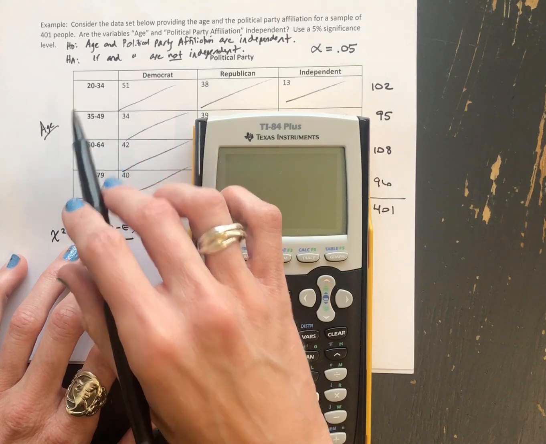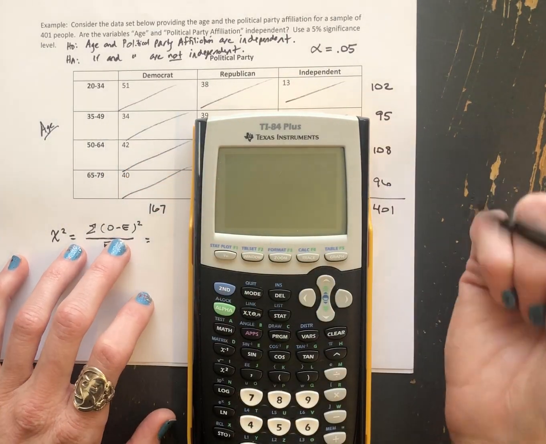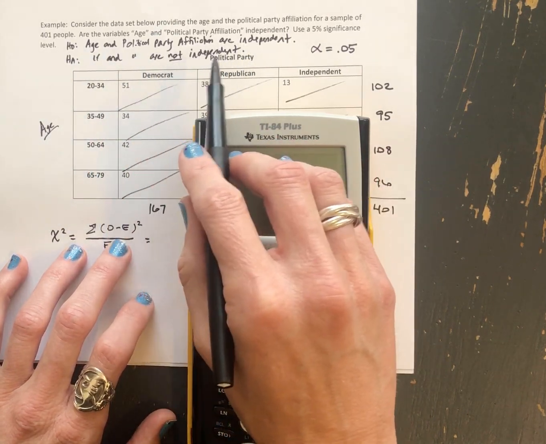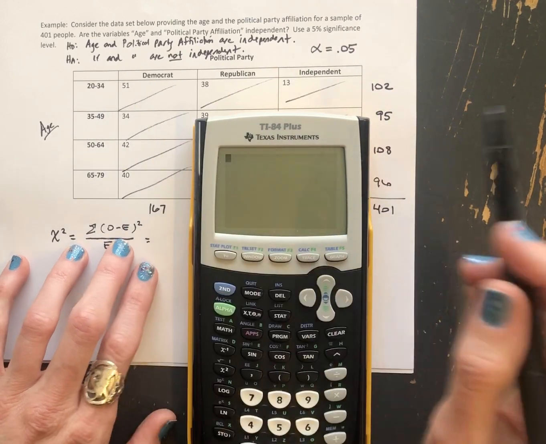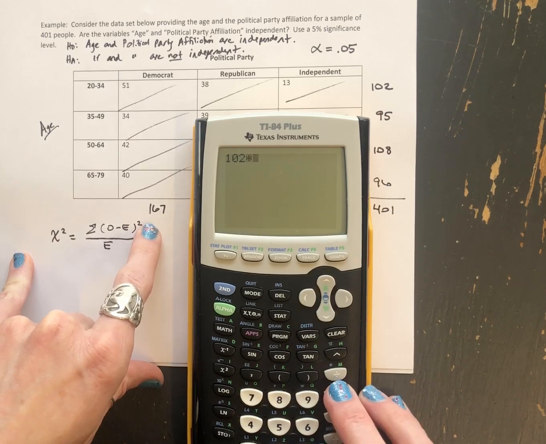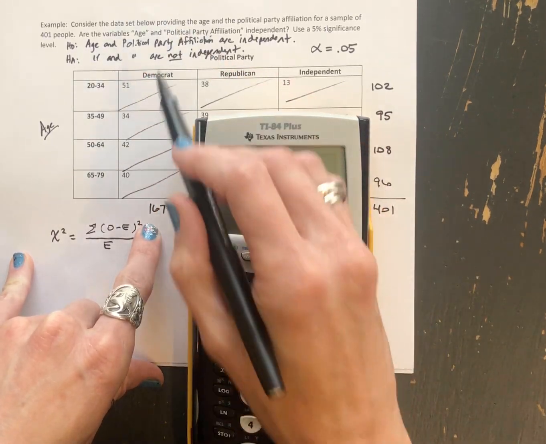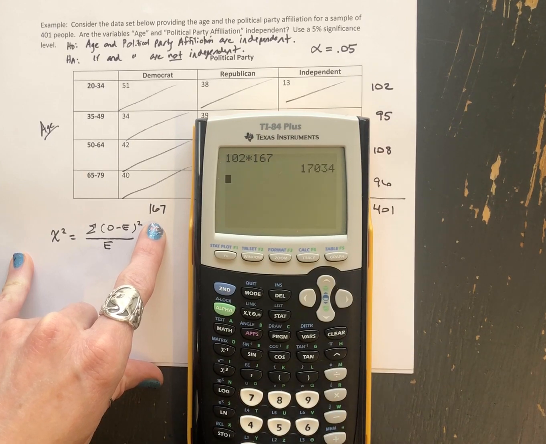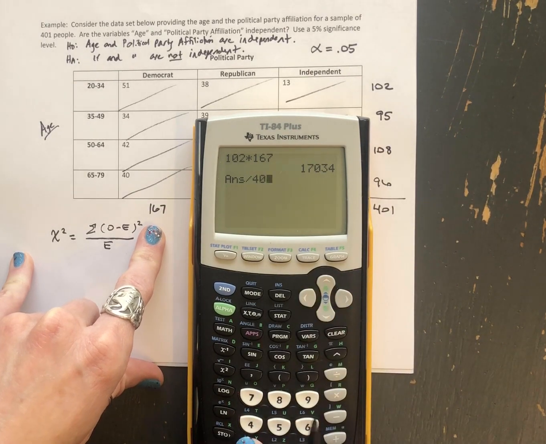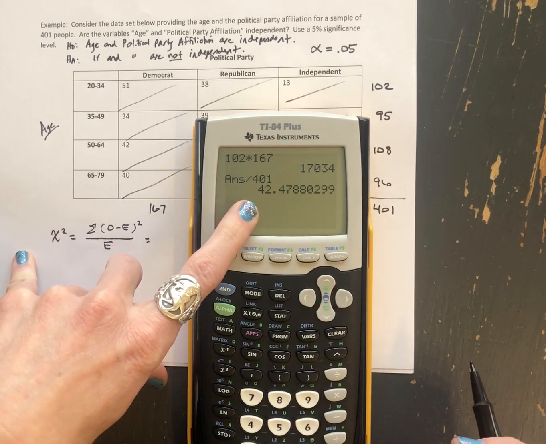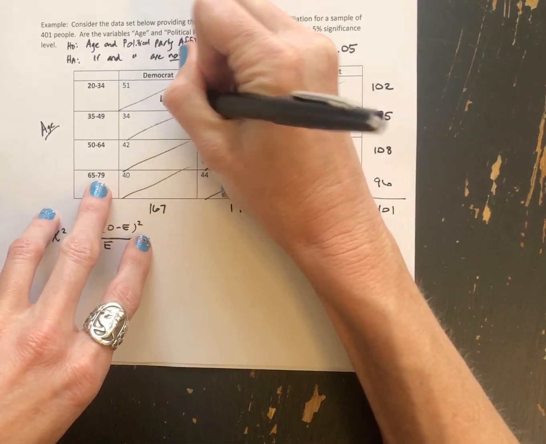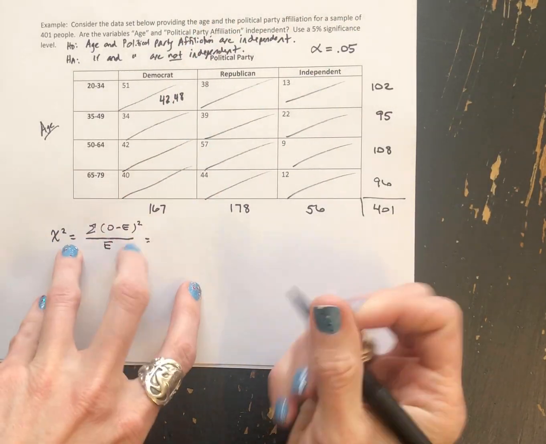If we wanted to know the expected value, assuming that the null hypothesis is true and that age and political party affiliation are independent, we would take the row total of 102, multiply that by the column total, which was 167, and then divide that by the grand total, which was 401. And you'll notice we get 42.48 if we round to 2 decimal places.